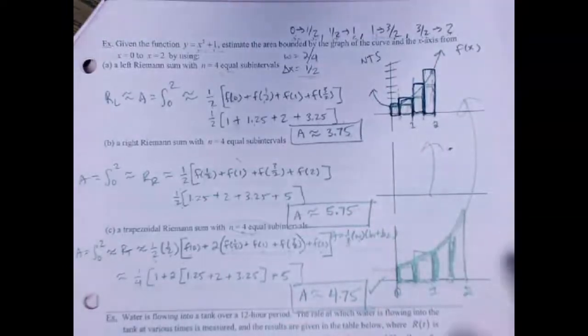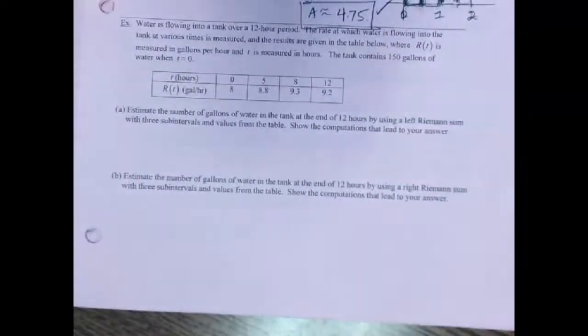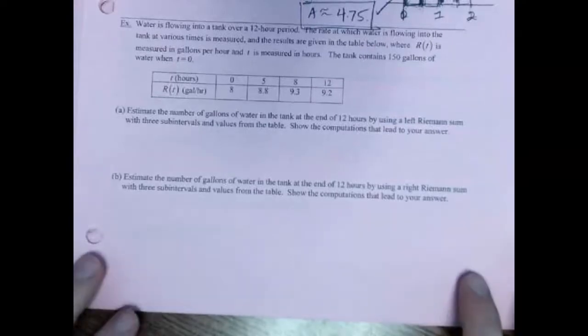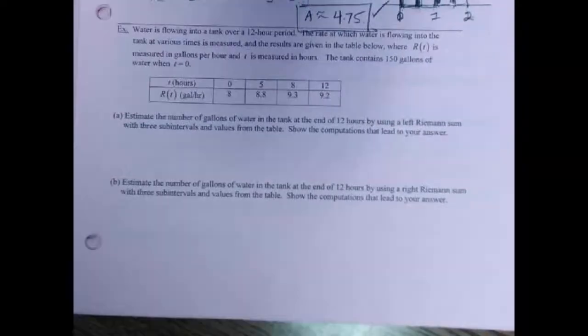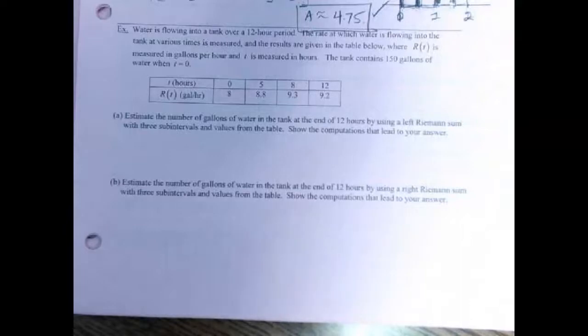Okay, last one for today. Here we go. We've got water flowing into a tank over a 12-hour period. The rate at which water is flowing into the tank at various times is measured, and the results are given in the table below, where R sub t is measured in gallons per hour, and t is measured in hours.